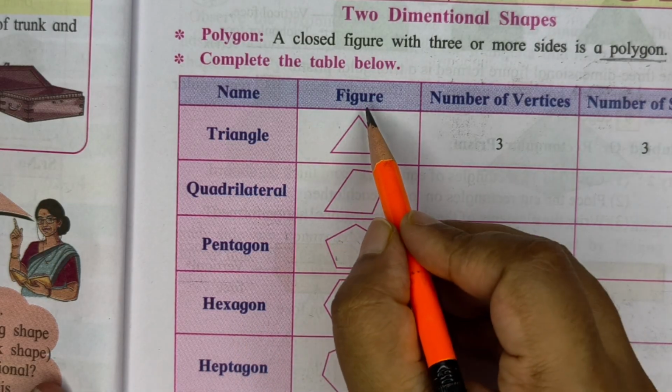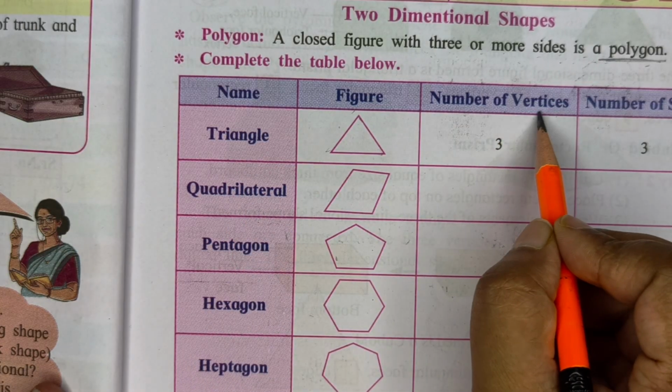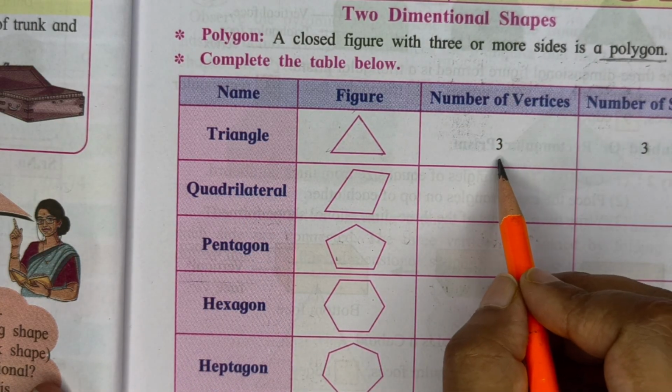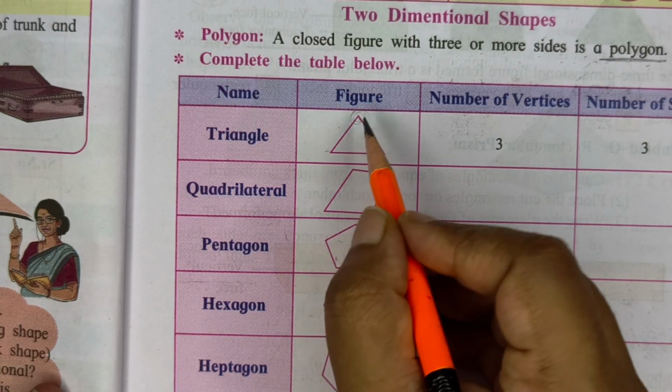Now see the first one, the first figure. What is the first figure given? It is a triangle. Okay, number of vertices and number of sides. Vertices are the corners. In other words, vertices are the corners. So how many vertices does it have?